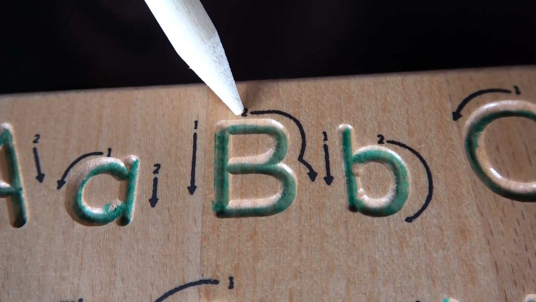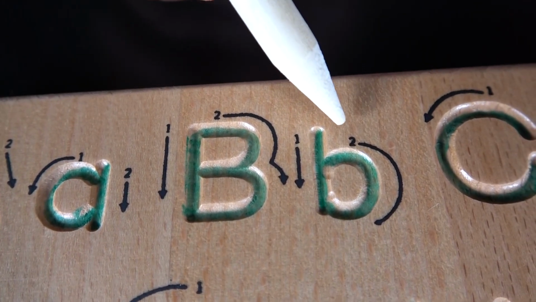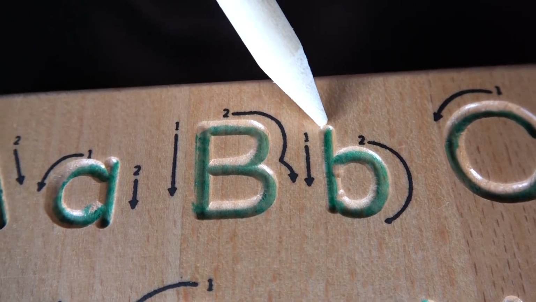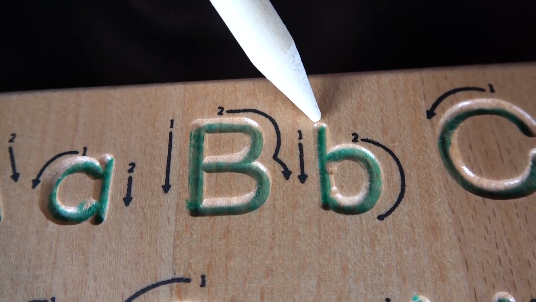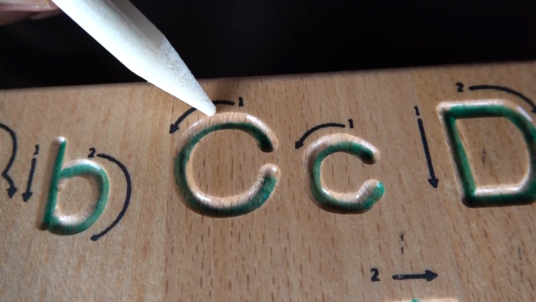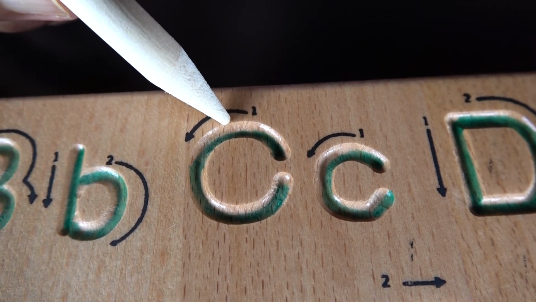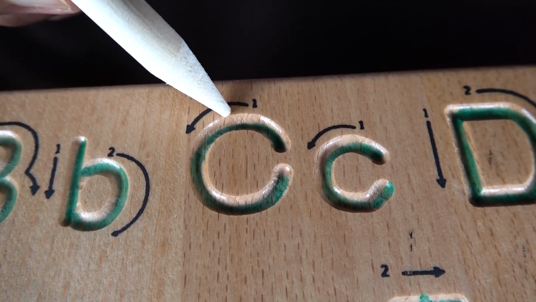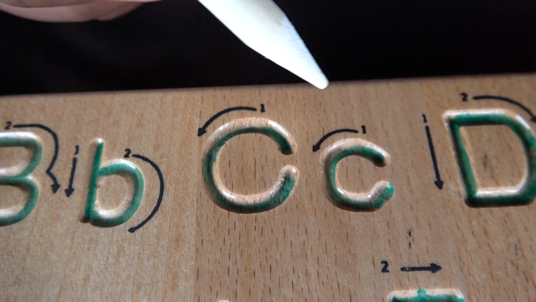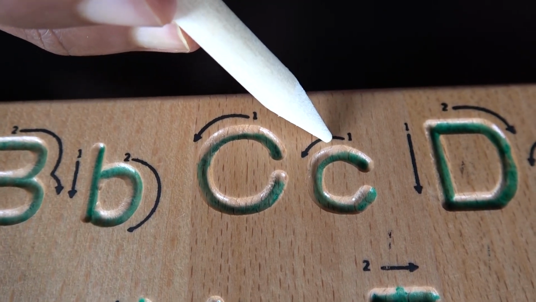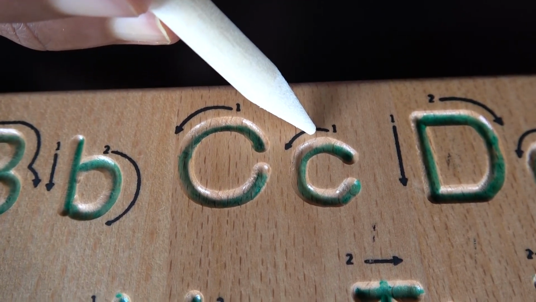It's uppercase letter B. And do you remember what letter is this? It is lowercase letter B. Do you remember what letter is this? It is uppercase letter C. Do you remember what letter is this? It is lowercase letter C.